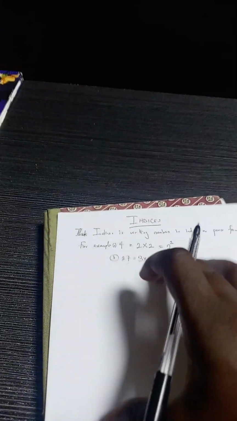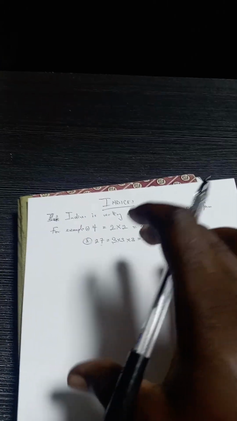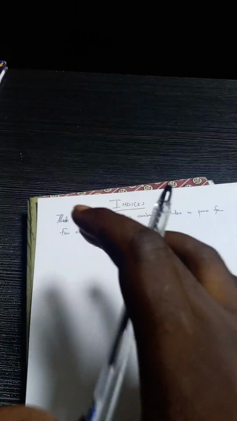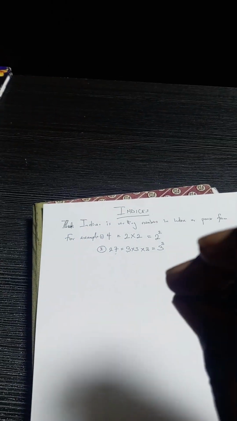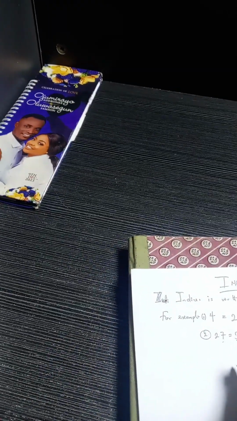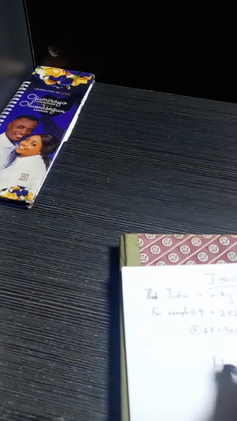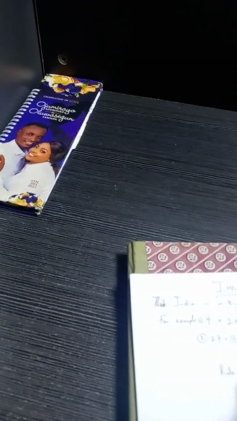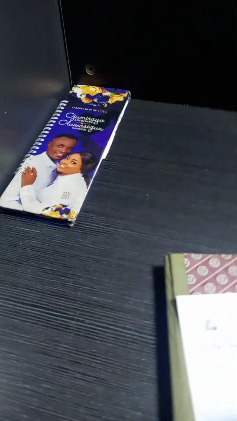So in this video, I'm going to be listing those laws, those rules of indices. Then probably in our next class, I'll start making use of one of the indices at a time, then solving multiple questions for you to see that once you know the laws, once you can apply the rules, every other thing is what? Simple. Now let's move on to the rules of indices. I call it rules, I call it laws. Either way, we are still saying the same thing.